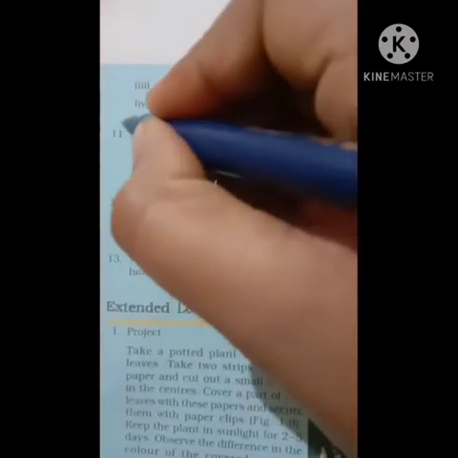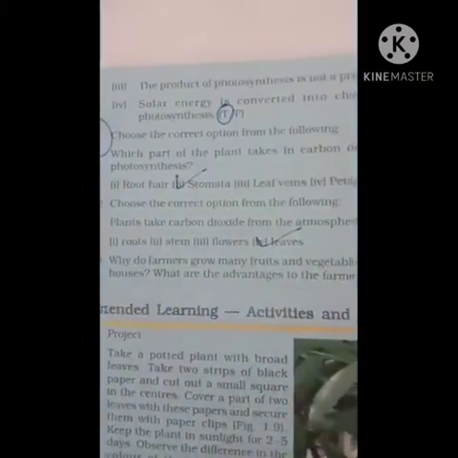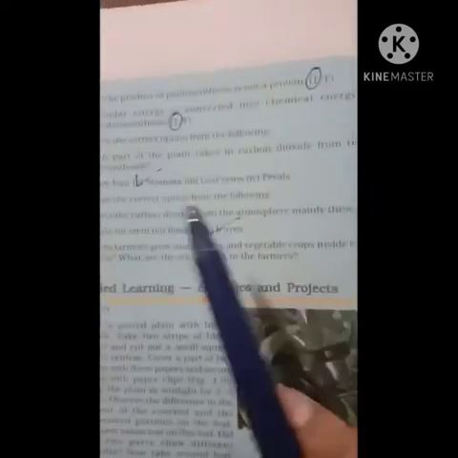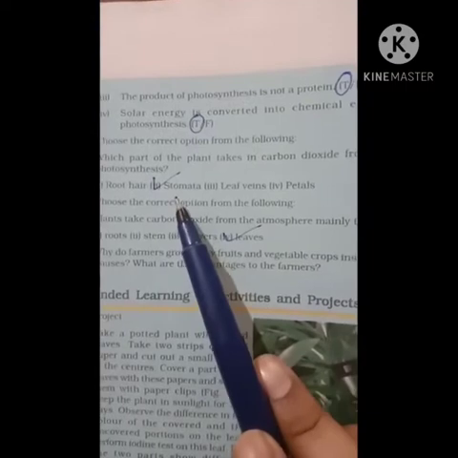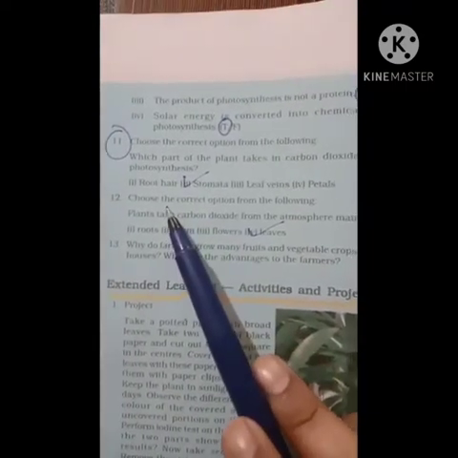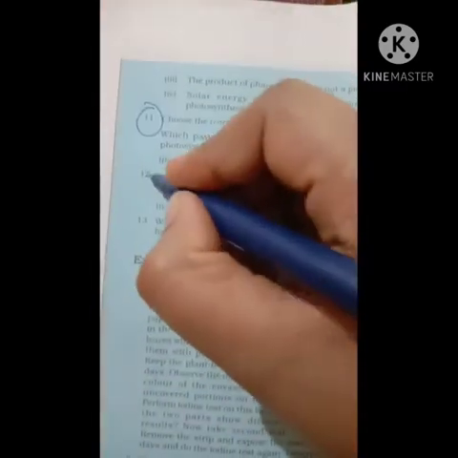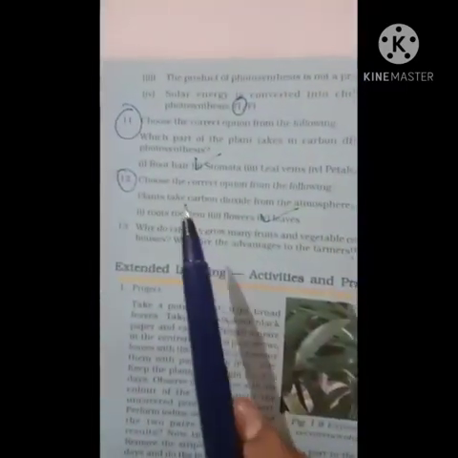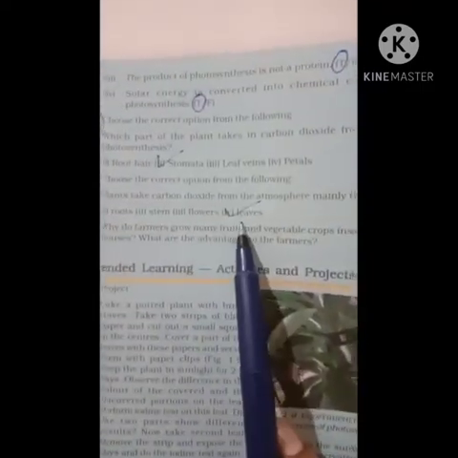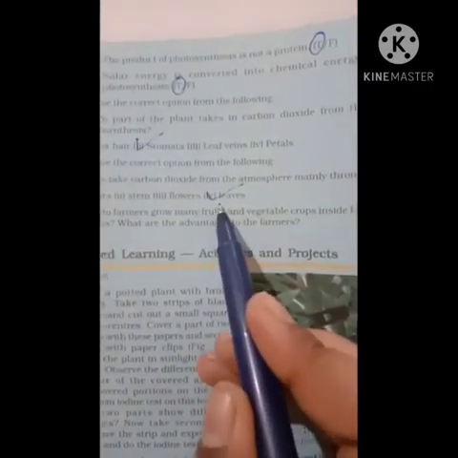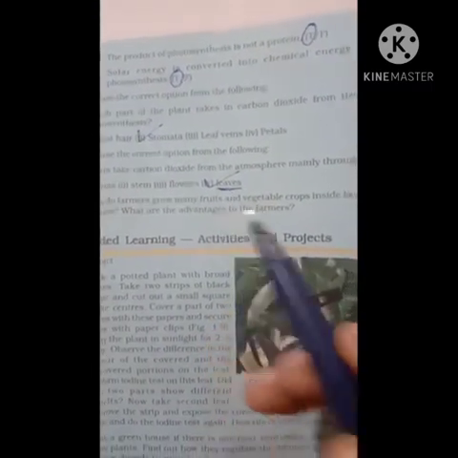That is question number 11. Which part of the plant takes in carbon dioxide from the air for photosynthesis? That is stomata. Choose the correct option from the following. Plants take carbon dioxide. That is question number 12. Plants take carbon dioxide from the atmosphere mainly through their leaves. So the leaves act as the transport system here. Okay. They are absorbing an atmospheric gas, that is carbon dioxide.